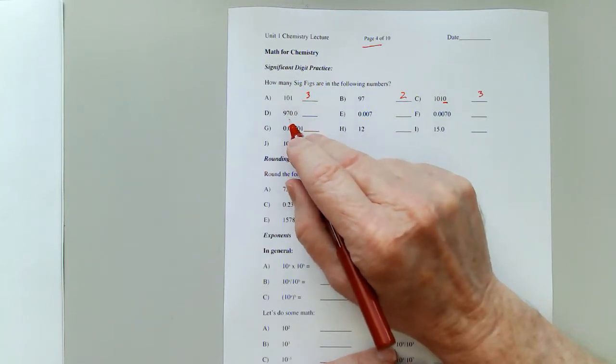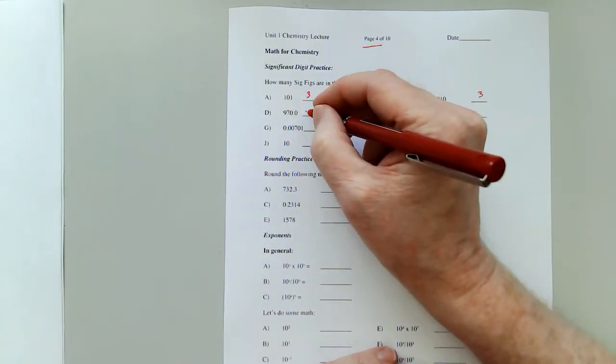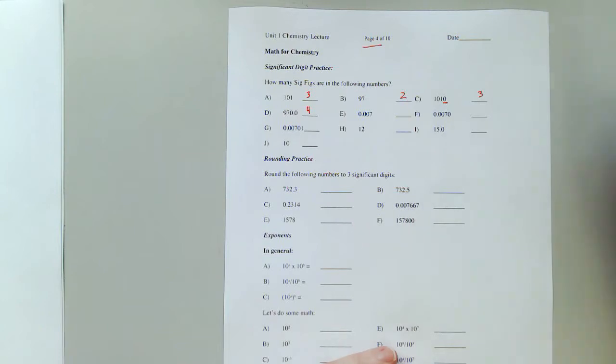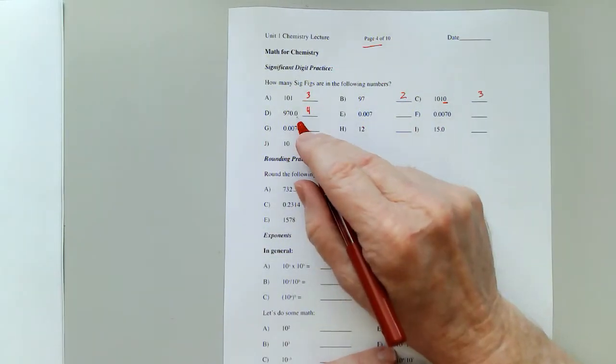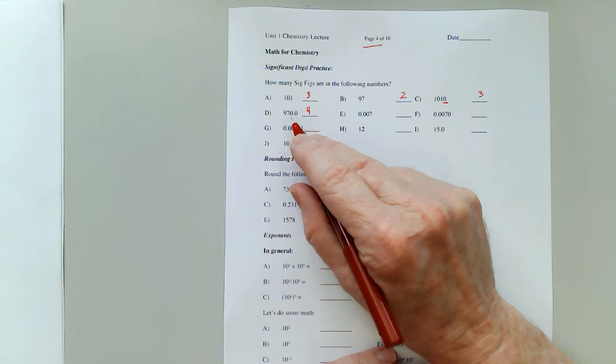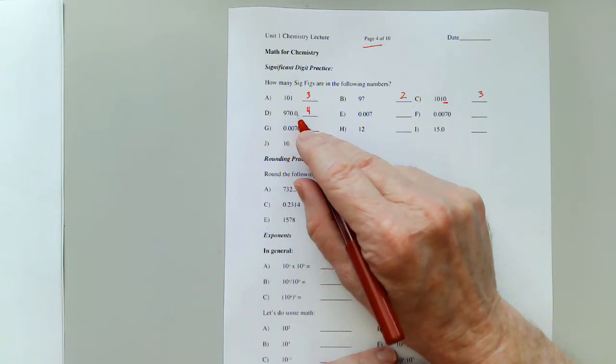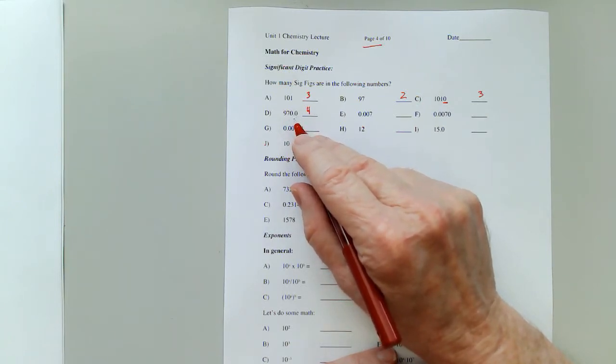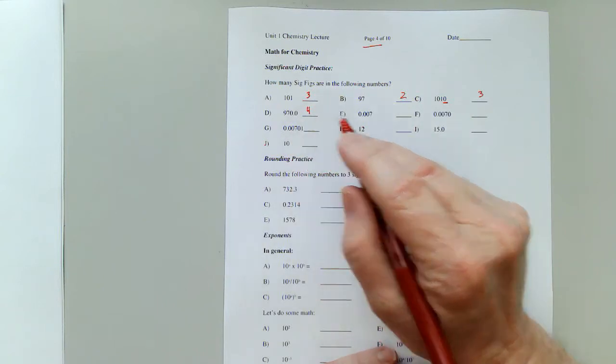Now, 970.0 is 4 sig figs. This time the 0 counts because there is a decimal point present. So this 0 and this 0 both became significant because of that decimal place.